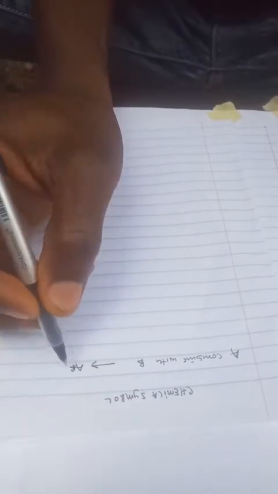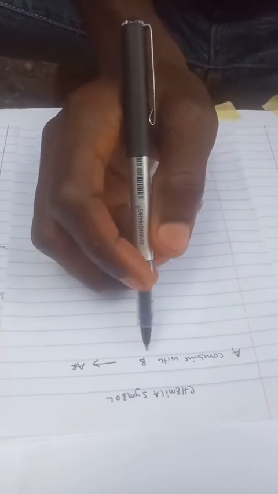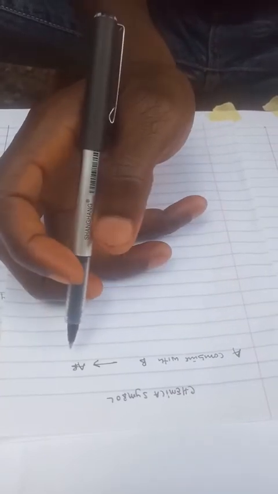If you have element A combine with another element B in order to give you another product, like AB. In this type of illustration, it's telling us that we have element A combined with B to form AB.